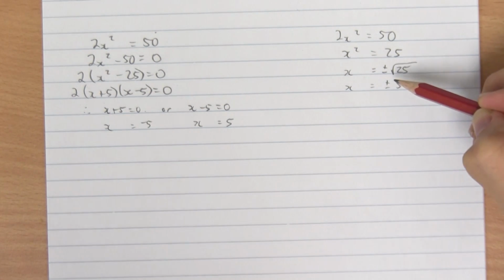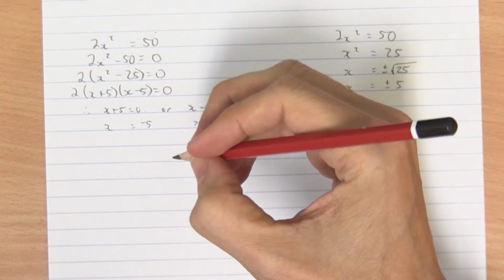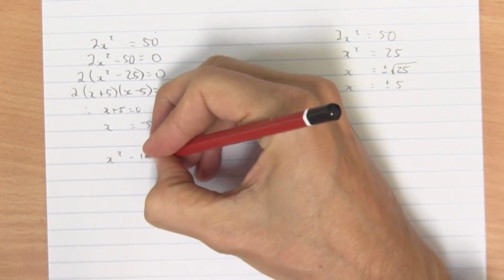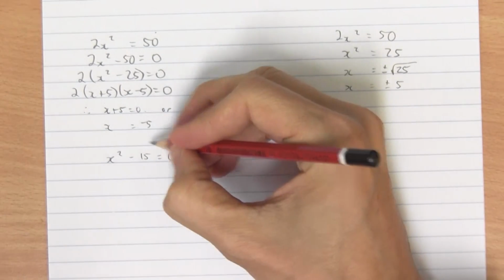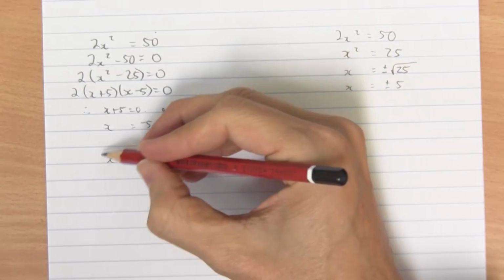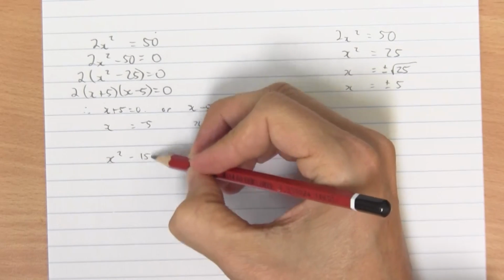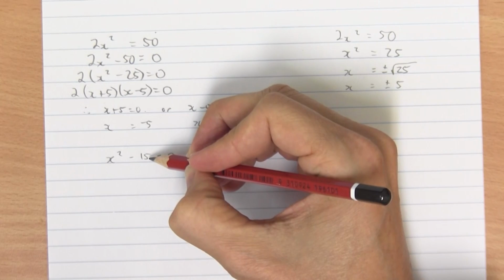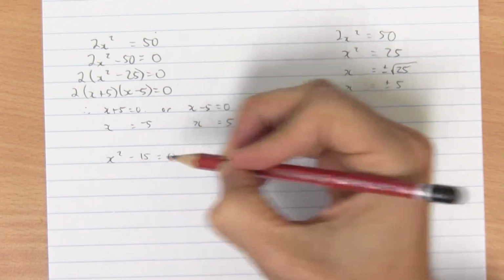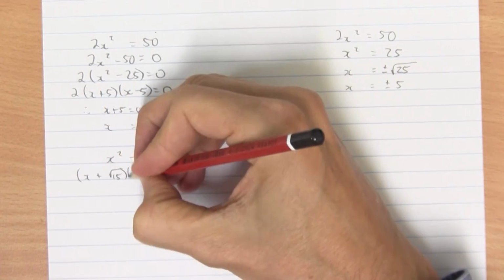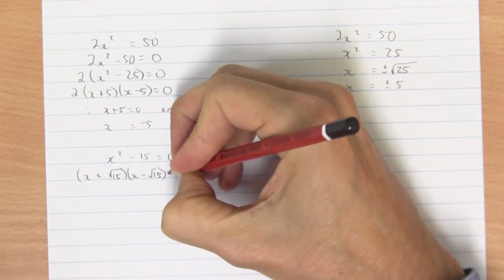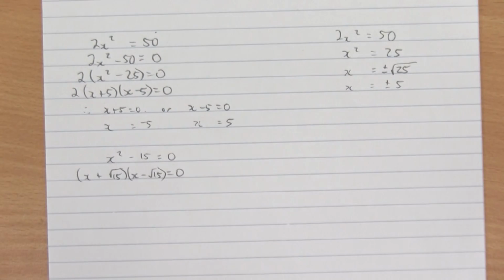Let me show you another one that's like that, but that doesn't have a whole number solution. So let's suppose I have x squared minus 15 equals 0. So if x squared minus 15 is 0, I want to factorise this. Now this isn't what we would normally call a perfect square, but I can still write its square root exactly by writing root 15. And I've used surds to factorise it.